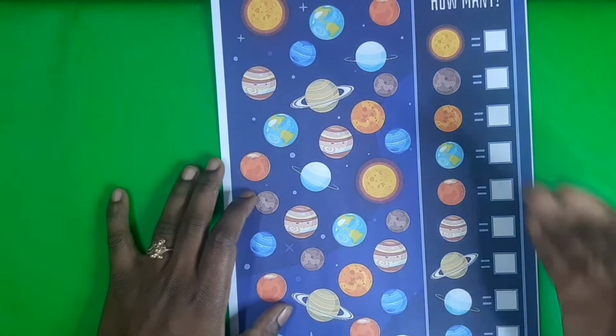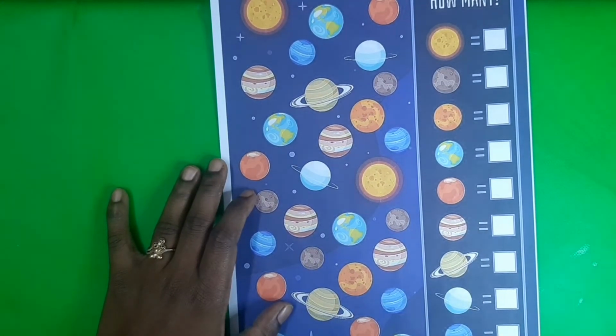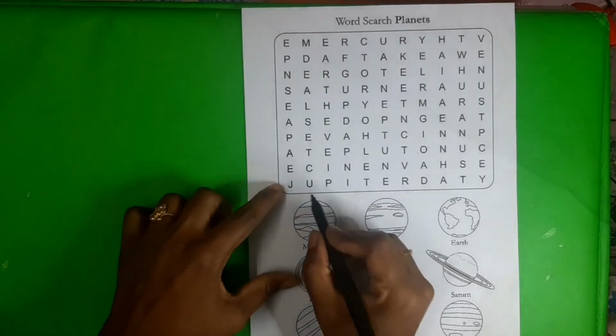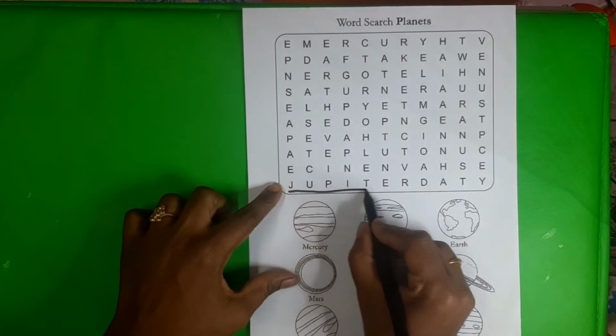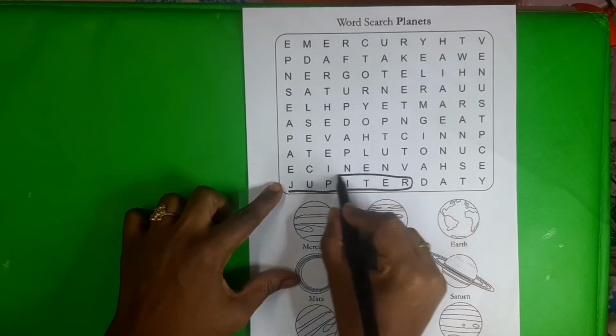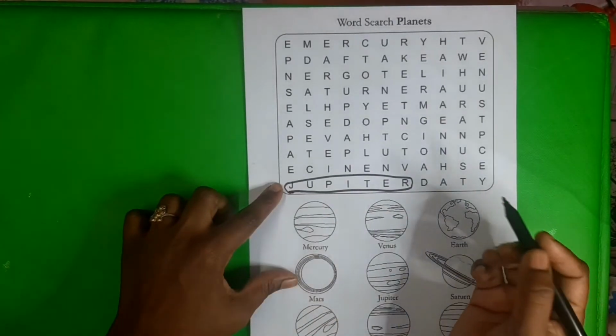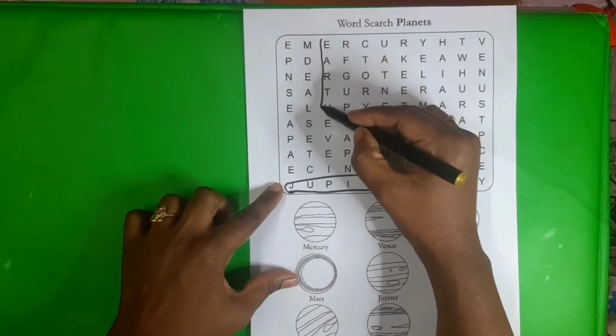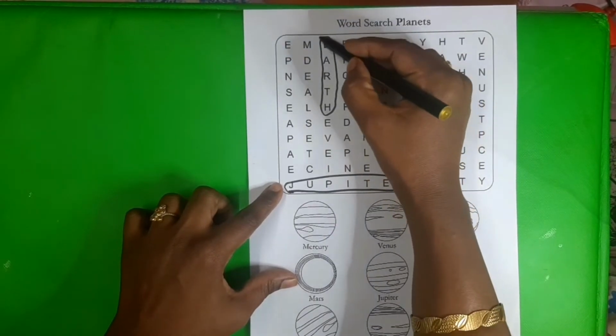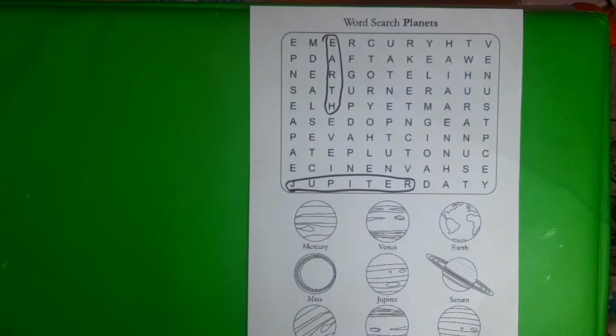Now let's get into the fifth activity. Here we'll learn word search in that format. They need to search the words, that is Jupiter. They need to circle it. Then Earth and so on. So all the planets, they'll be doing in the word search format. So this is our fifth activity.